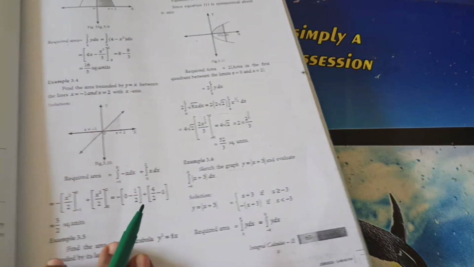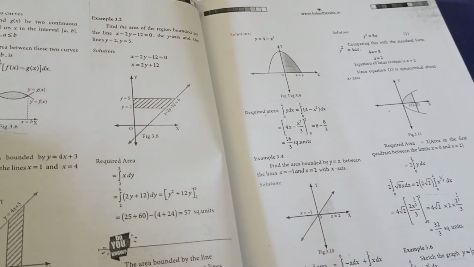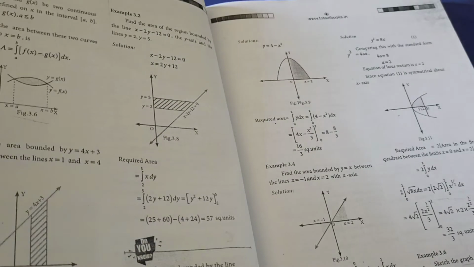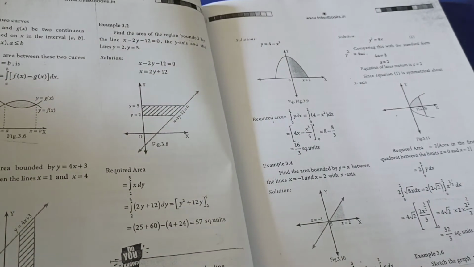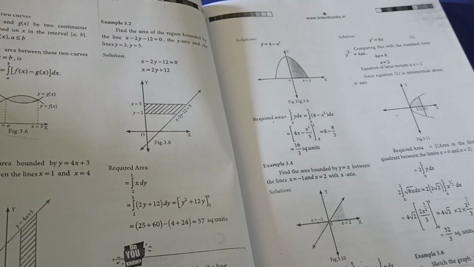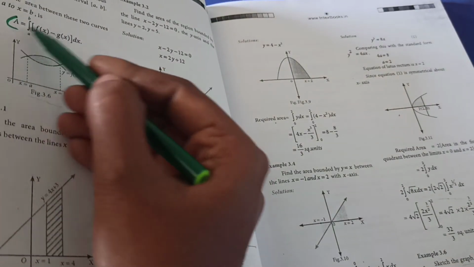Okay. Next one is the area between two curves. How will you find it? Take down from your book: let f of x and g of x be two continuous functions defined on x in the interval a comma b. Also f of x is greater than g of x in the interval a to b. Then the area between the two curves, this is the formula.